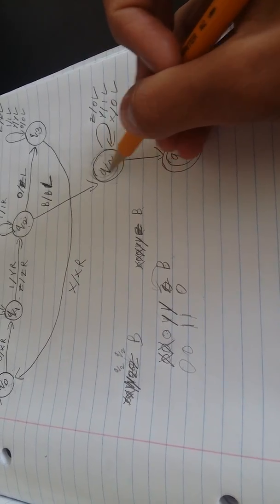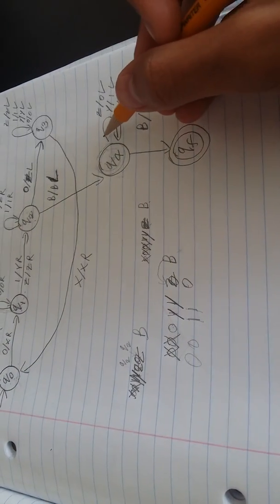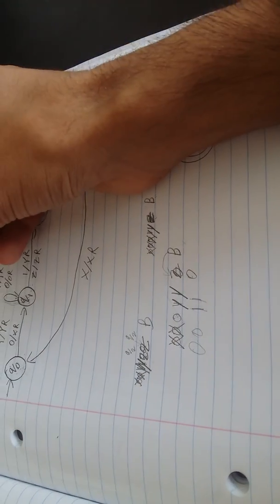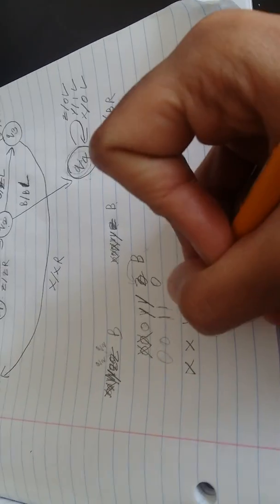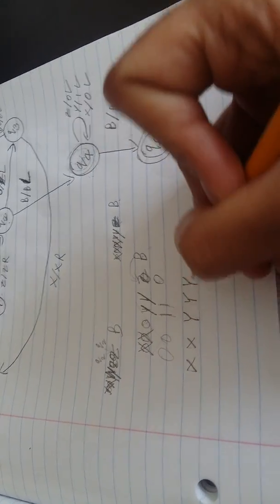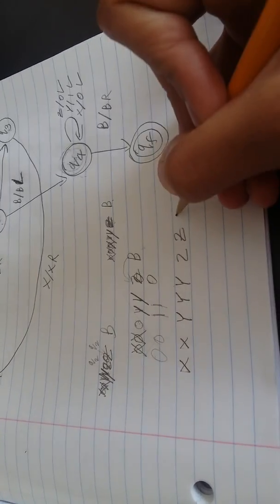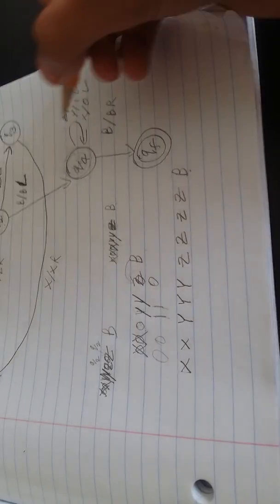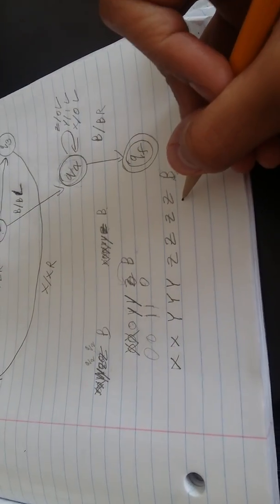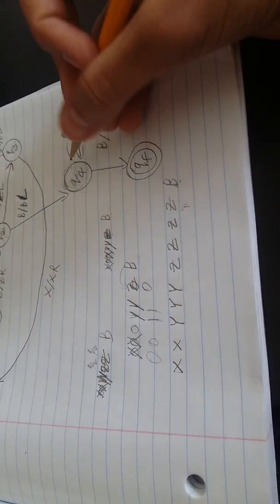If Q4 reads a Z, replace that Z with a 0. So what happens is X, X, Y, Y, Y, Z, Z, Z, Z, and B. Once you read the blank, you're now in Q4.